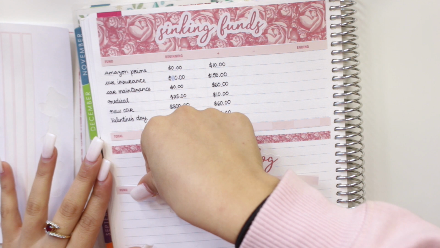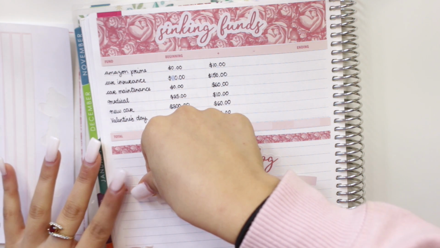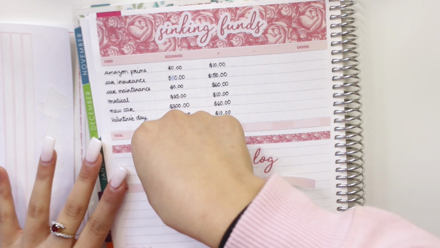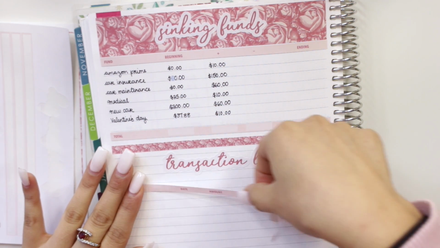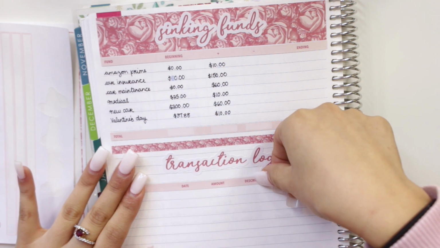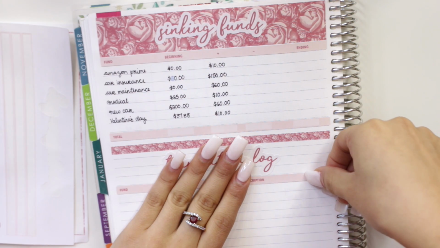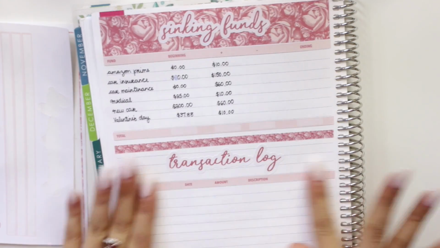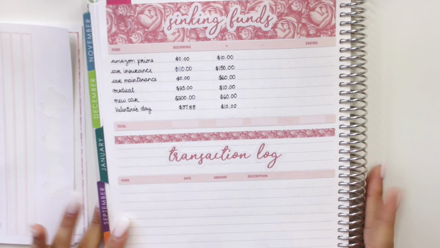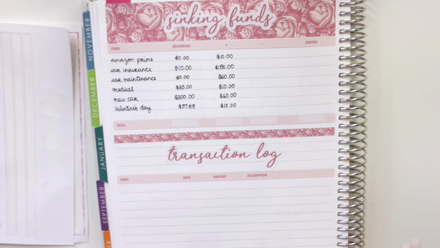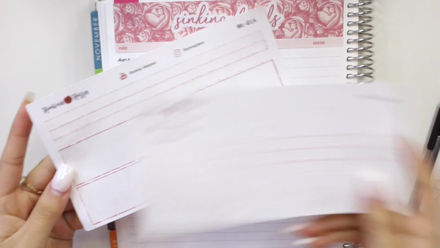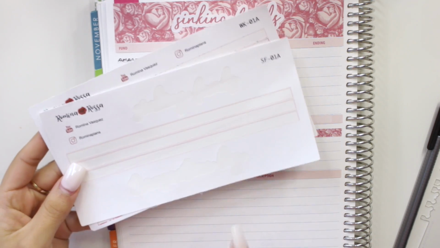So now I'm going to go ahead and put my header sticker for my transaction log for my sinking funds. And that's just how it's going to look. And now I'm just going to go ahead and quickly draw my lines. Just like that, we finish up with 2 more sheets, which, like I've mentioned, I really like doing.